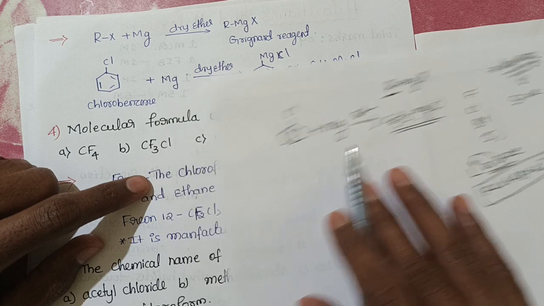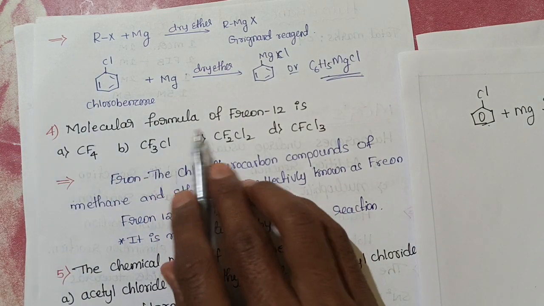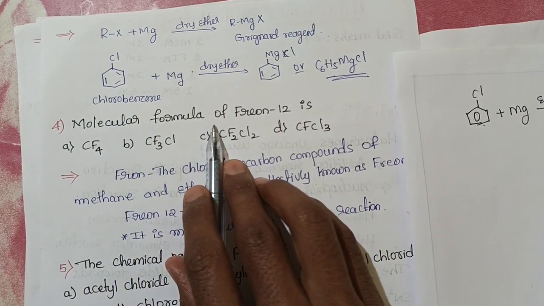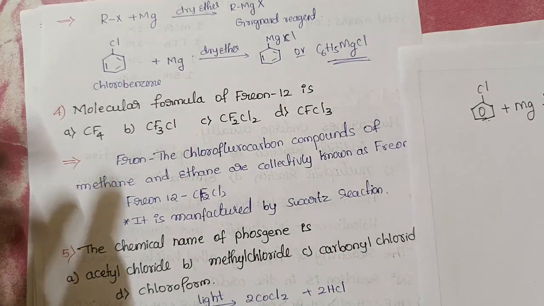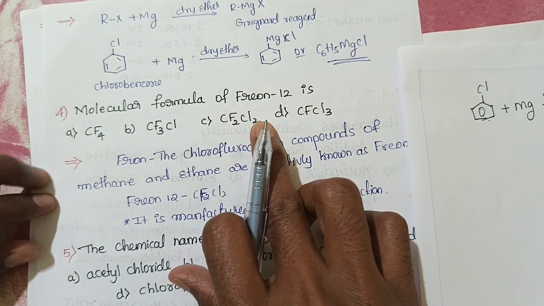Clear? Okay. The next one is: the molecular formula of Freon 12 is. This is a remembering based question. You should remember the molecular formula for Freon. But before going to this, what is Freon?